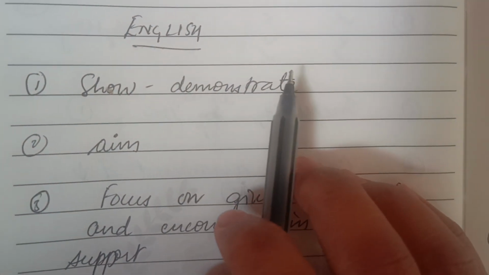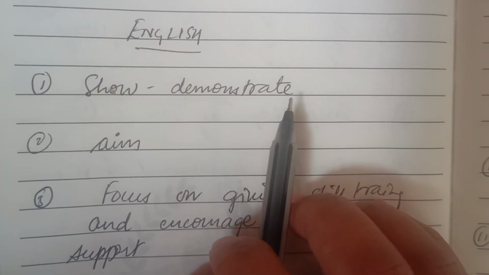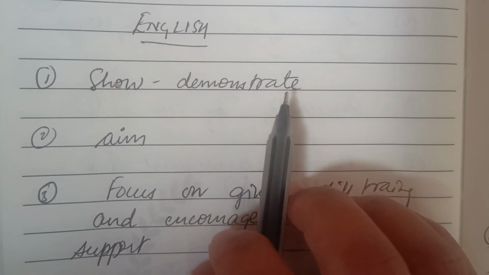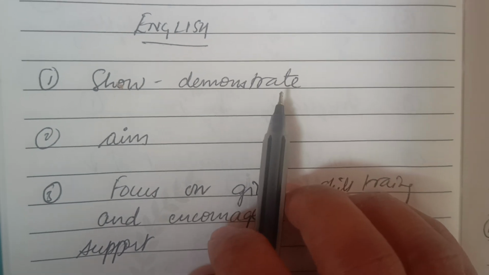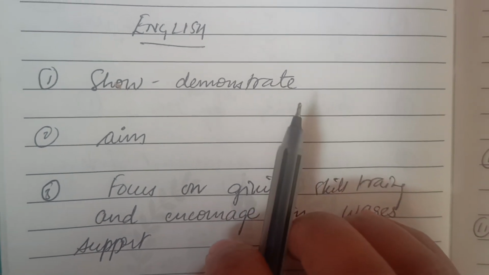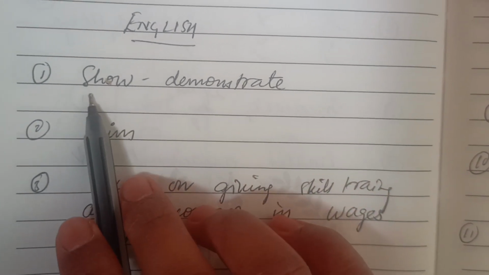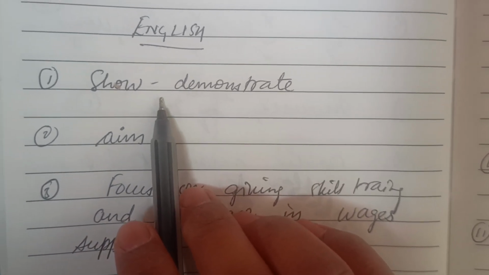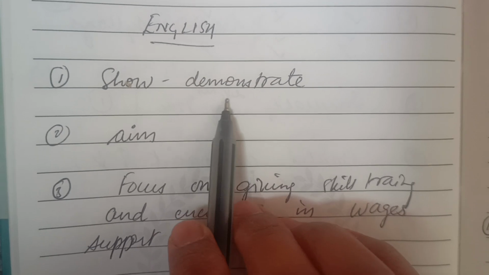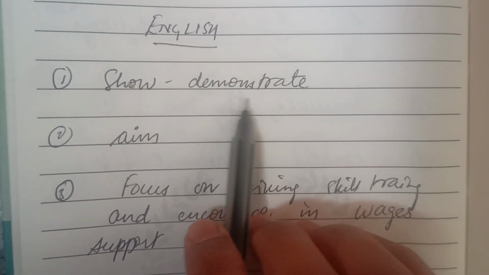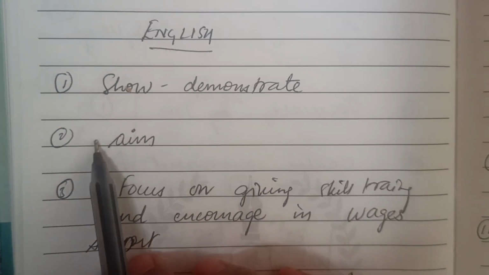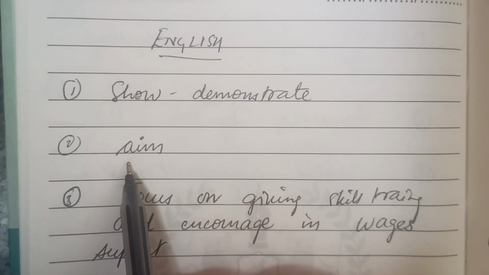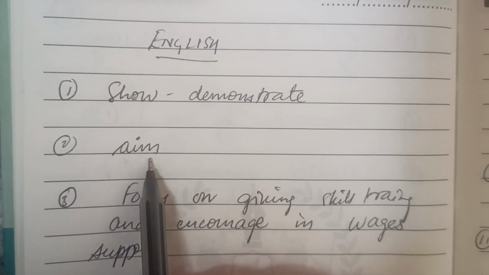And next, English section. So here currently I am unable to recall the answers and questions asked in the exam, but I will try to recall at least some questions. Okay, so one was in RC, where they had given the word show, and we have to write the synonym for that. The correct word which suited was demonstrate. Then I marked aim. I don't know whether it is from RC or fill in the blanks or something, but I remember now I marked aim.